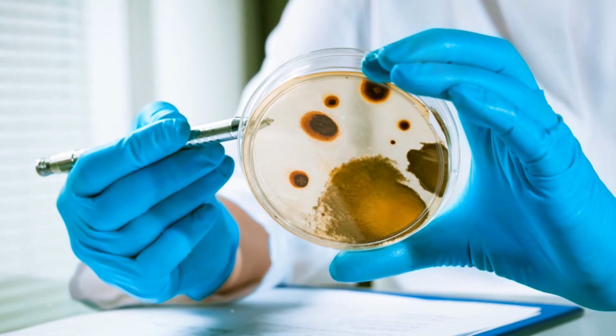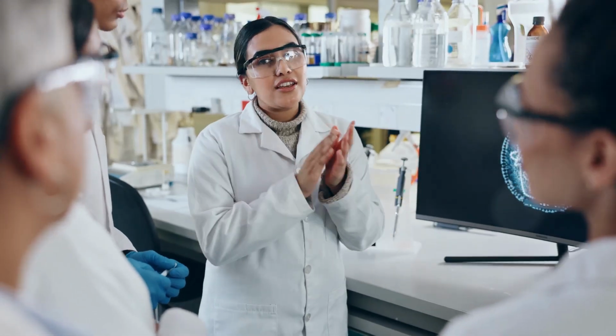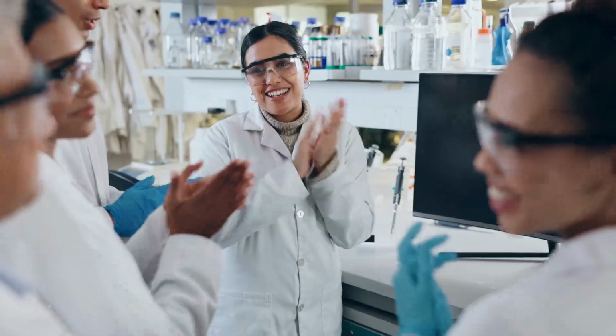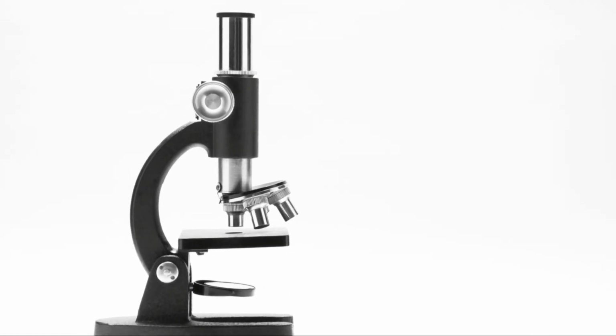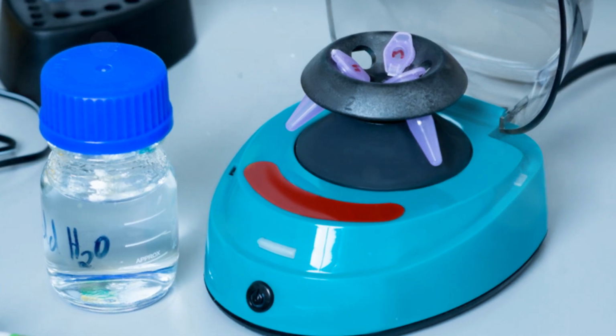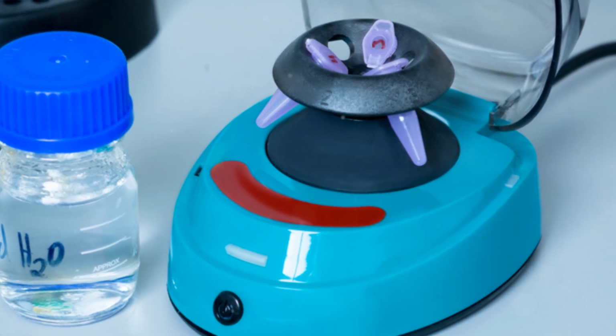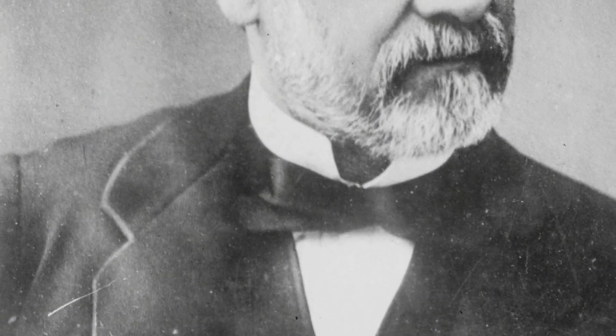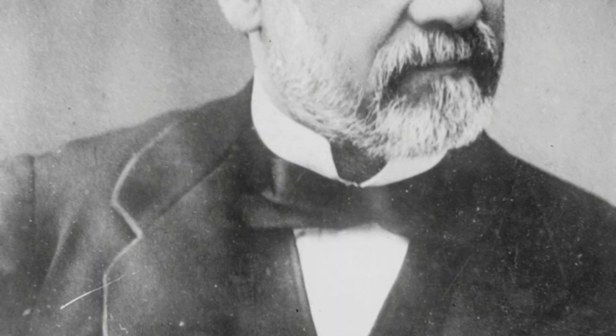Now, who made all this possible? Let's give a big round of applause to the pioneers of microbiology. Antony van Leeuwenhoek, often called the father of microbiology, was the first to observe and describe microorganisms using a microscope of his own design. Then we have Louis Pasteur, a giant in the field of microbiology.